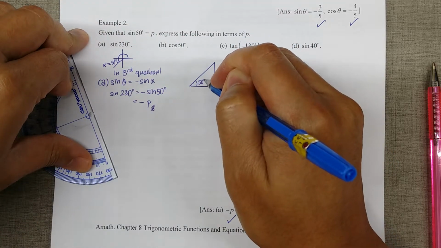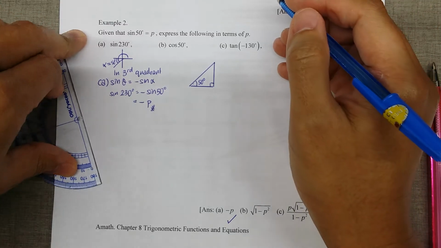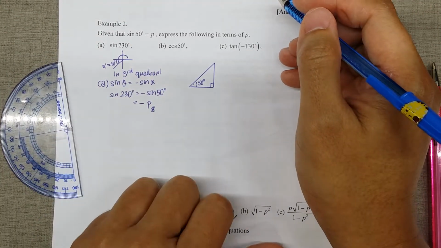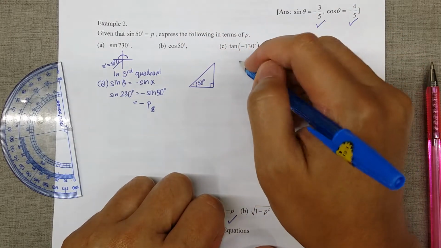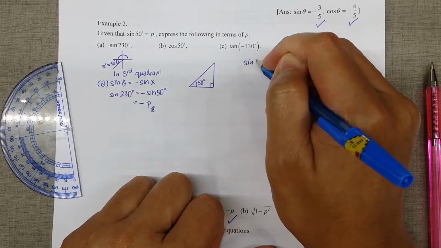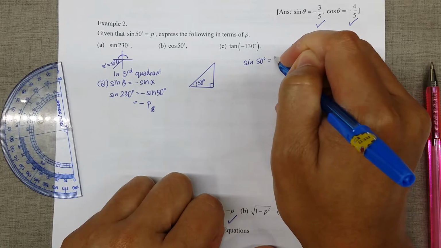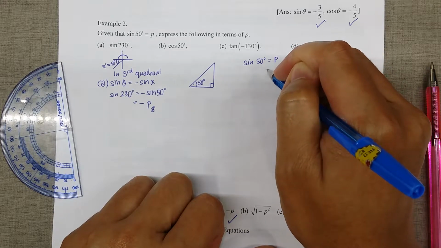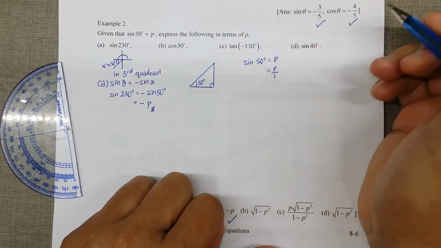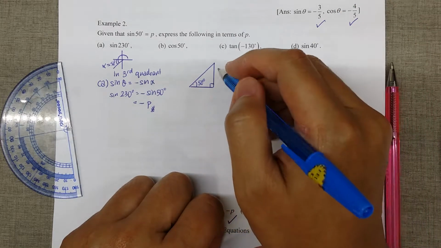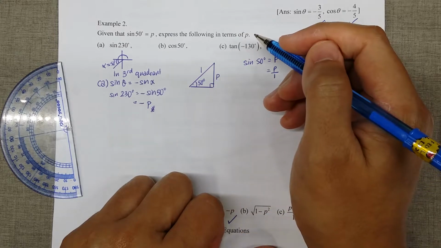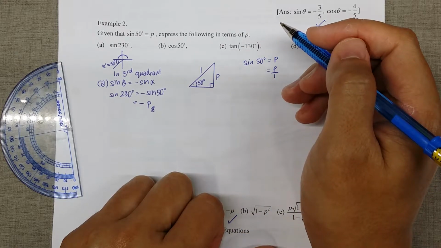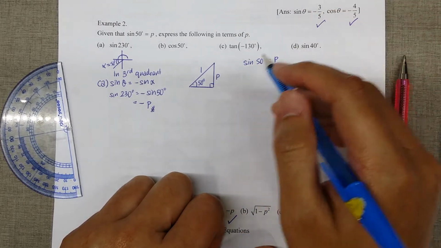If this is 50 degrees, and they say that sine 50 degrees equals P, right? P can also be seen as P over 1. So sine 50 is opposite over hypotenuse. Remember Toa, Cah, Soh?